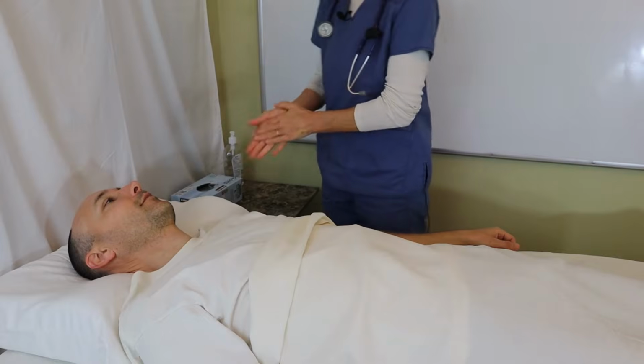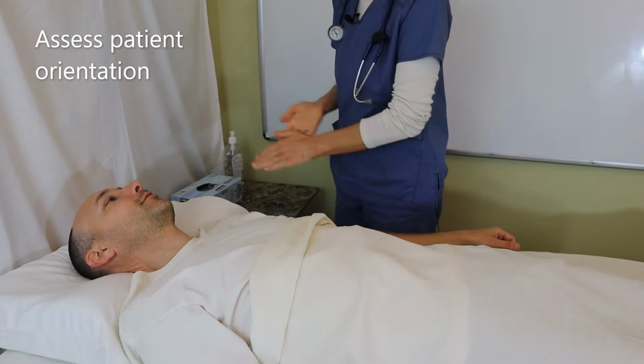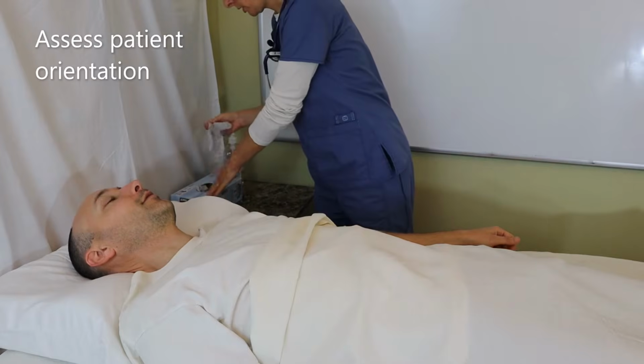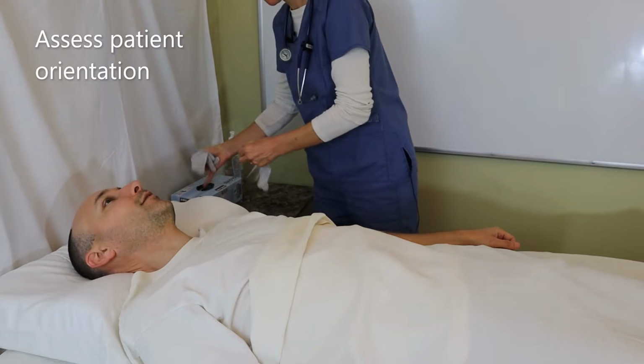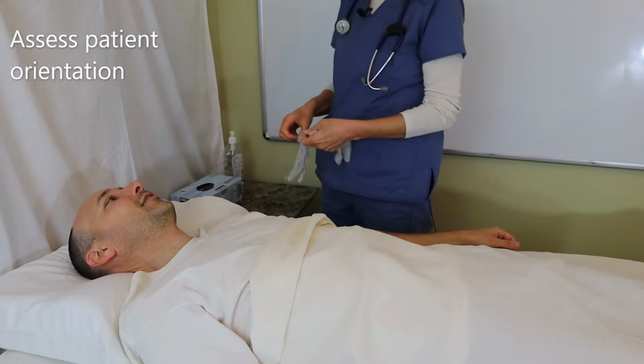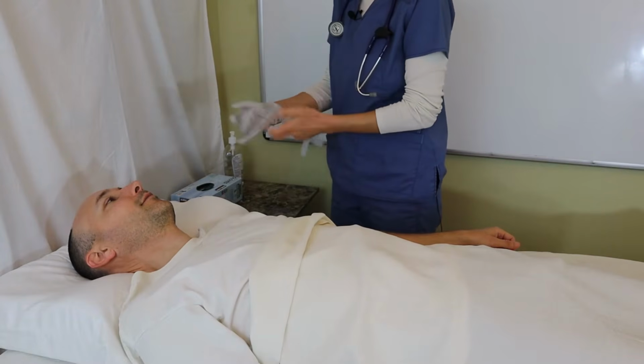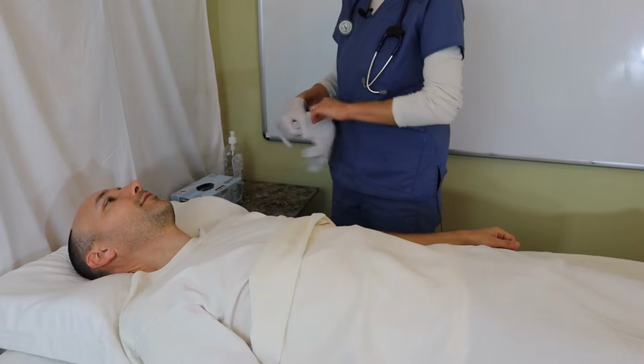Can you tell me your name? Steve Jones. And what year is it? 2022. Where are you at right now? I'm at the hospital. And what brings you in? Sometimes my heart feels like it's racing. Okay, so we'll focus on checking out your cardiovascular system here in more detail.